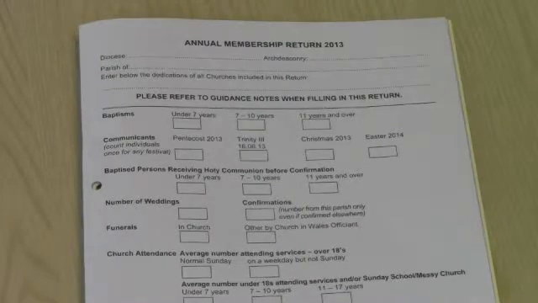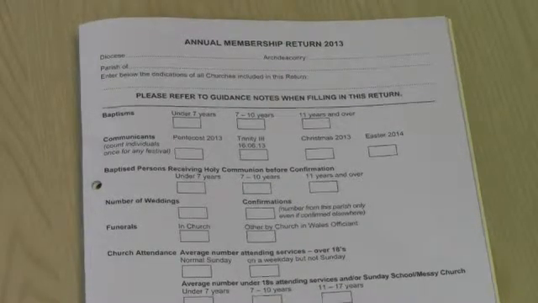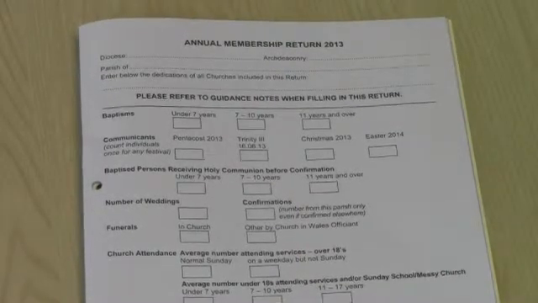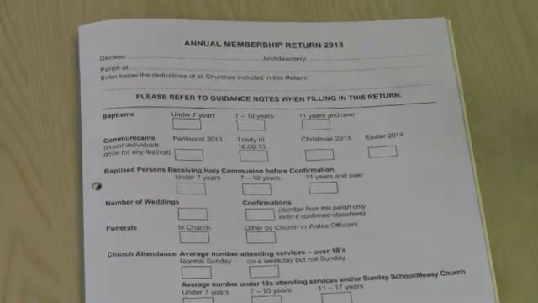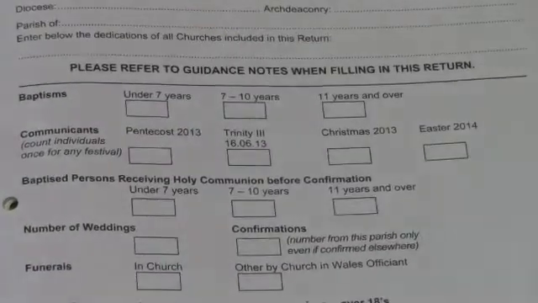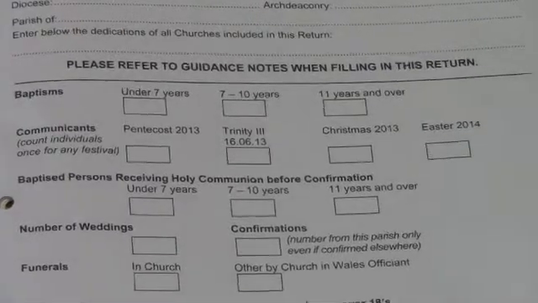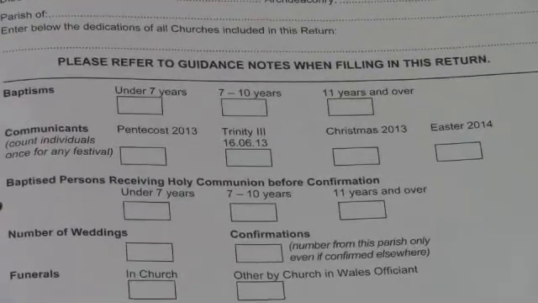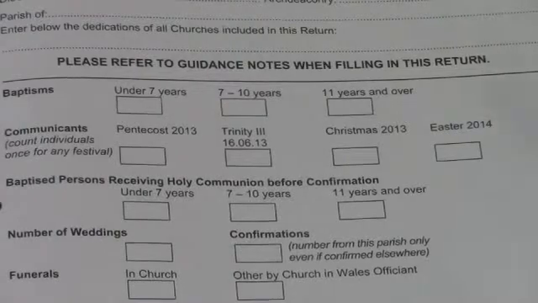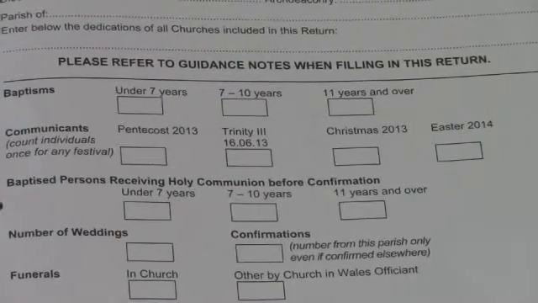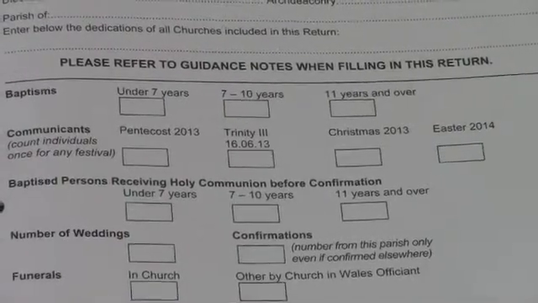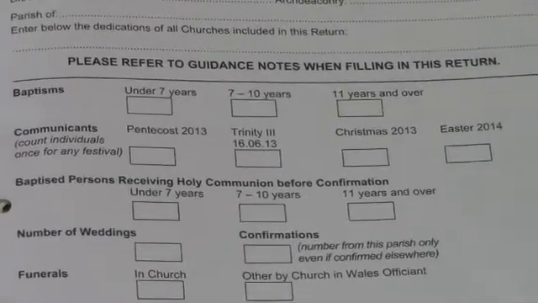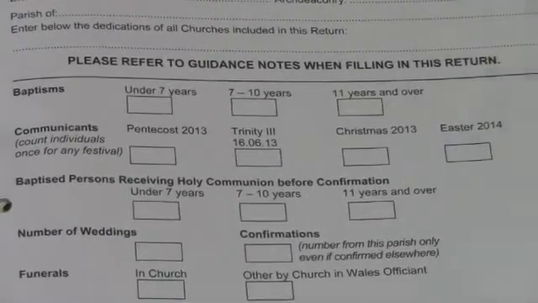So here's the annual return for membership that you need to make. And this is the page that you will see. You begin with baptisms. All you need to do is look in the baptism register, which is kept secure in the church, and then for the whole year show how many baptisms there are for children under 7, 7 to 10 and 11 years and over.